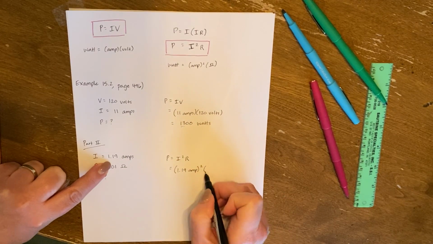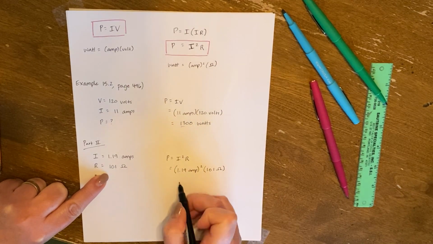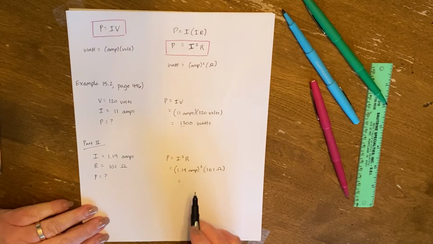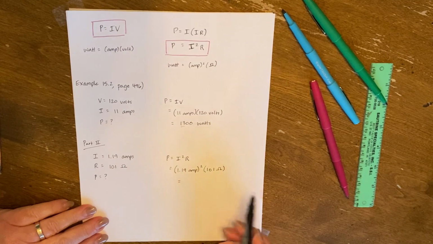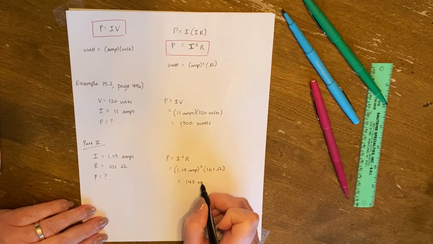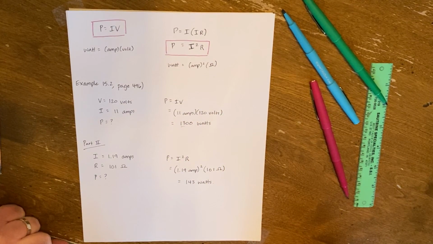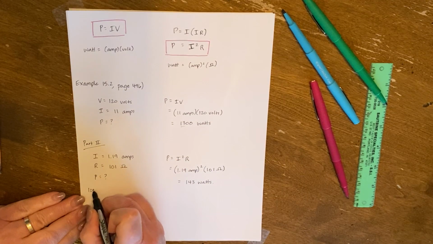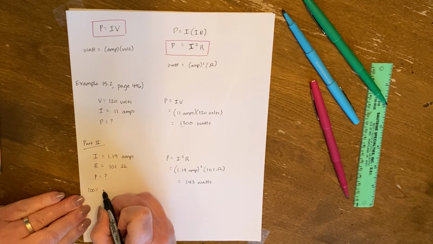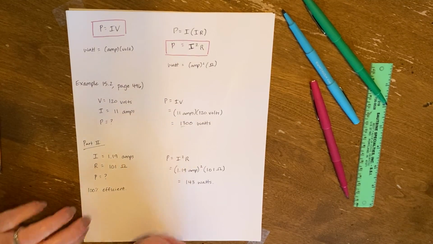We're going to square that times the resistance, which is 101 ohms. And if we do that out, don't forget to hit the square button on your calculator, we end up with 143 watts.